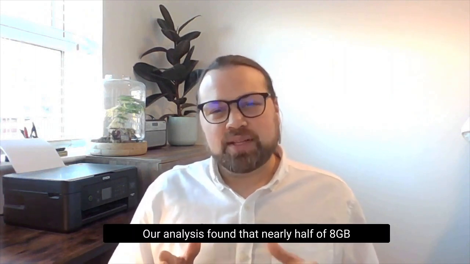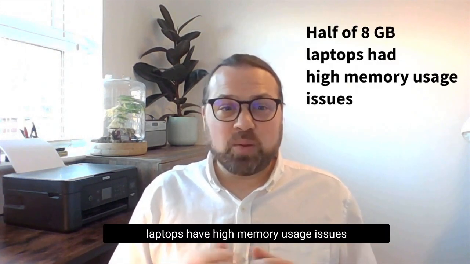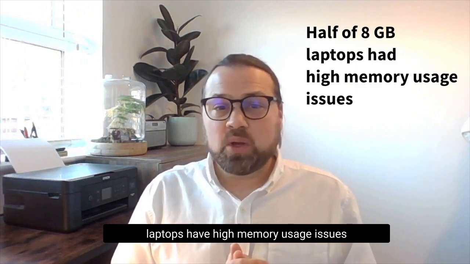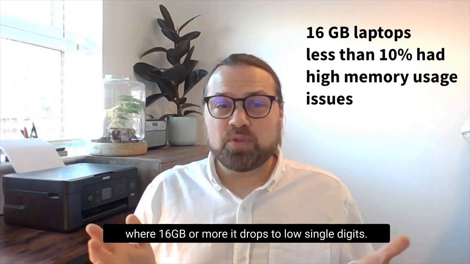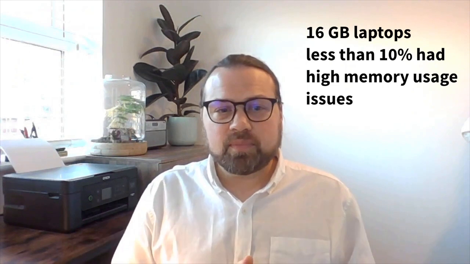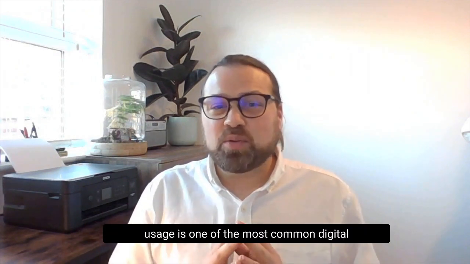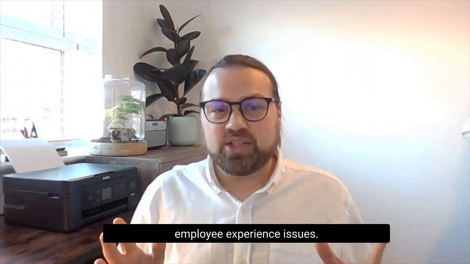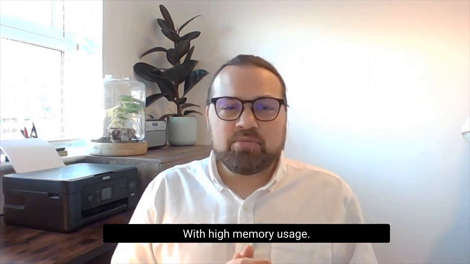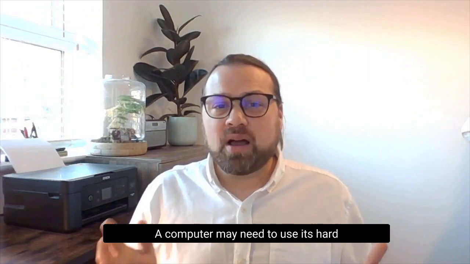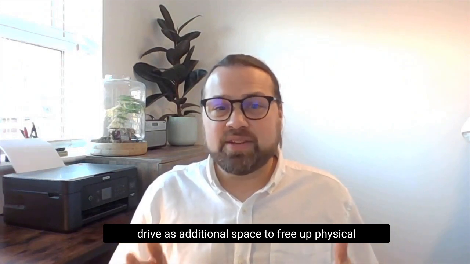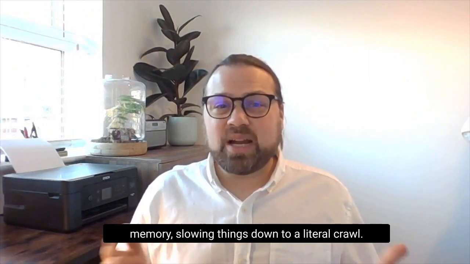Our analysis found that nearly half of 8GB laptops have high memory usage issues, where with 16GB or more it drops to low single digits. It almost goes without saying why high memory usage is one of the most common digital employee experience issues. With high memory usage, a computer may need to use its hard drive as additional space to free up physical memory, slowing things down to a literal crawl.